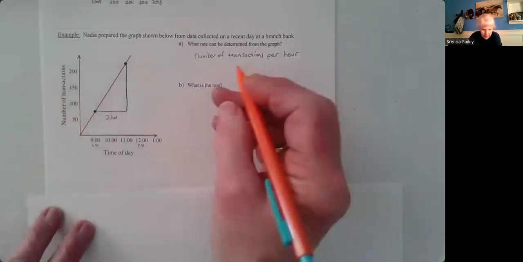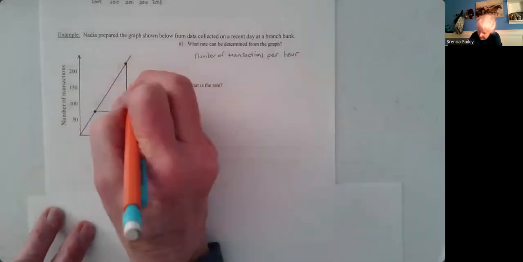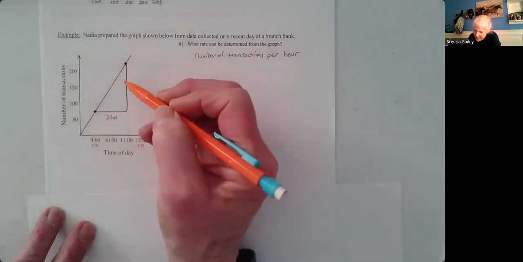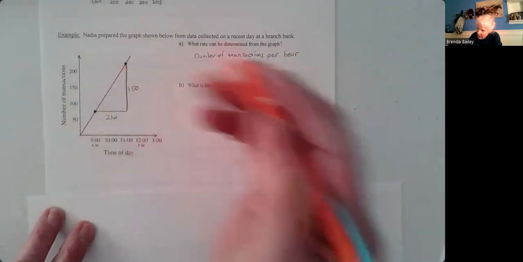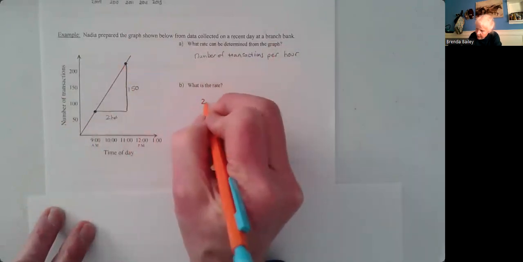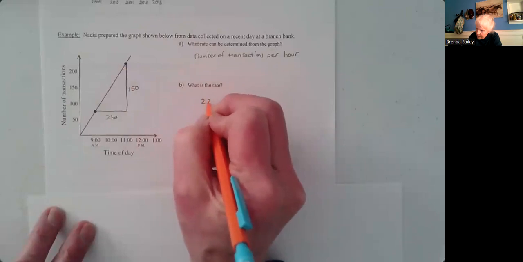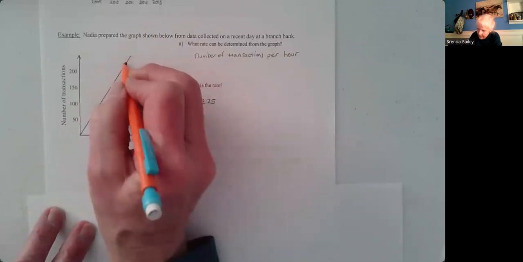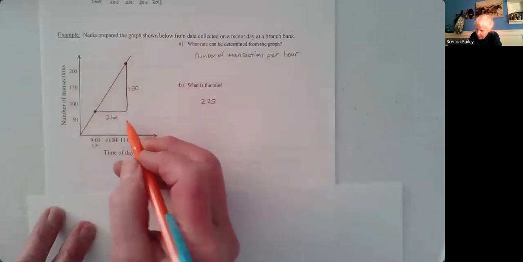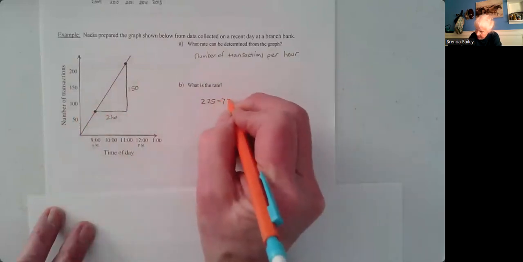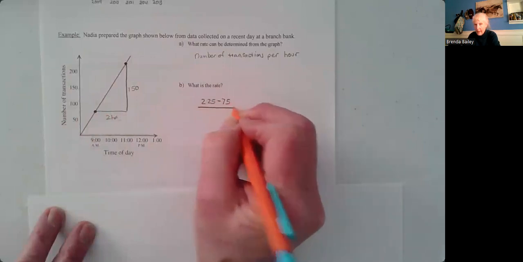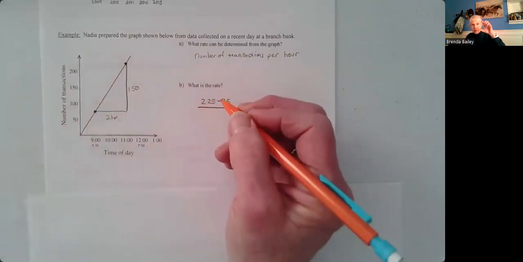Oh, is that 200? No, it's 225. So looking at the numerator, 225, and we're going to subtract 75. That was our change in y.